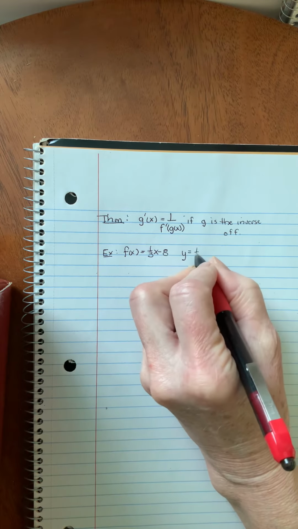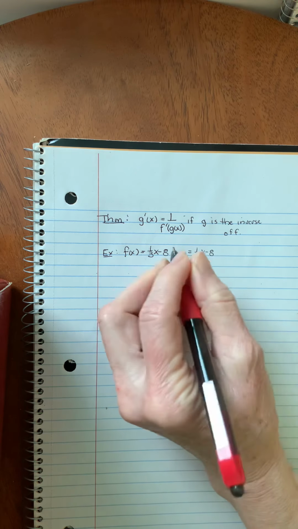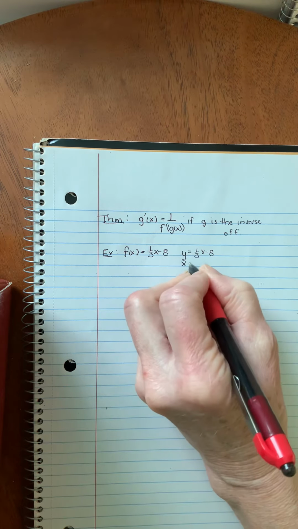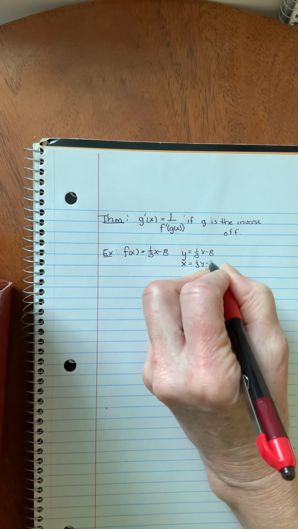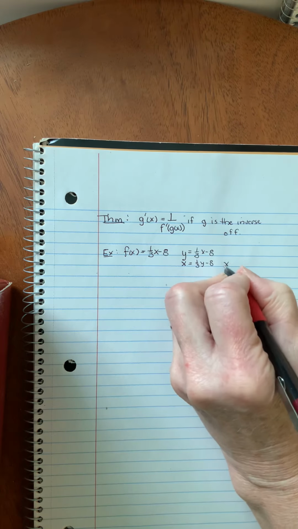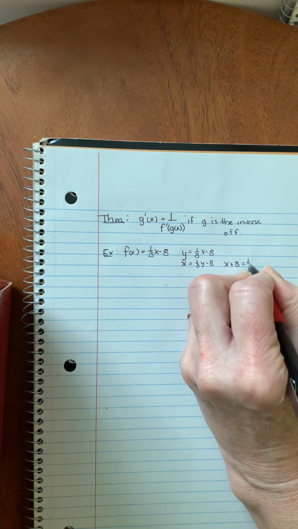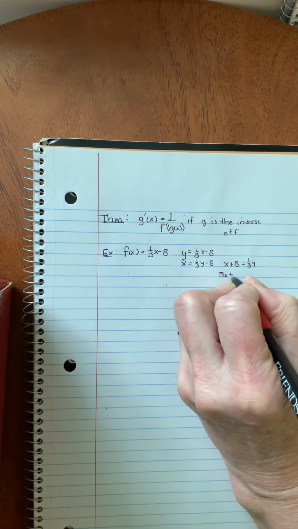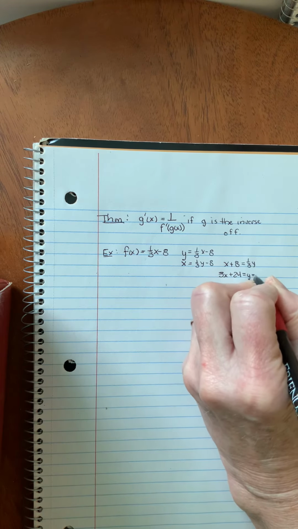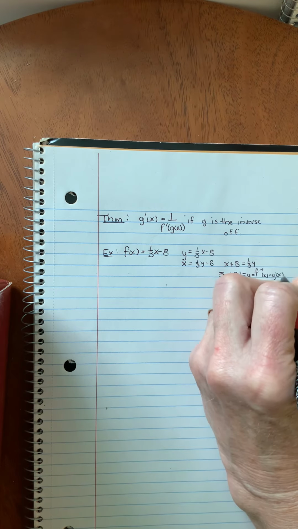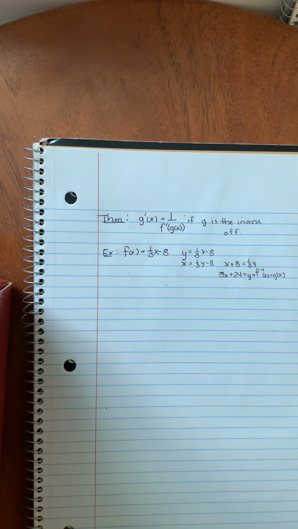So y equals 1/3 x minus 8. So flopping those back and forth, x equals 1/3 y minus 8. That gives me x plus 8 equals 1/3 y. Multiply both sides by 3. I've got 3x plus 24 is equal to y, which is f inverse of x, which we're going to call g of x, just to fit this. All right?